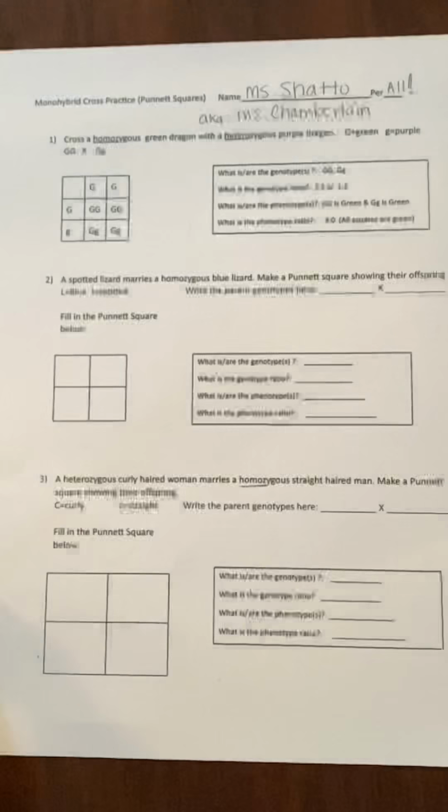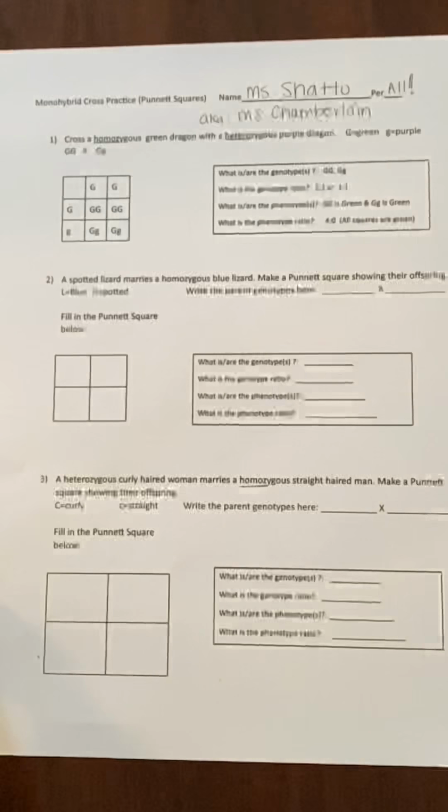We're just going to go over this worksheet that I signed for Tuesday, Wednesday. It was supposed to be turned in last night. I just want to make sure that everybody is on the same page and understanding the stuff that you're doing.